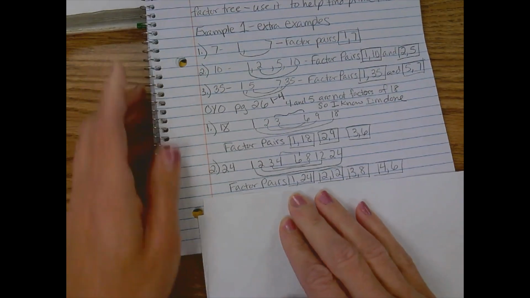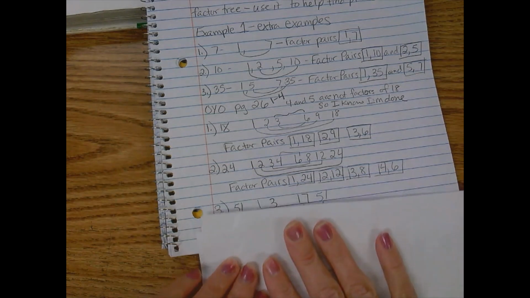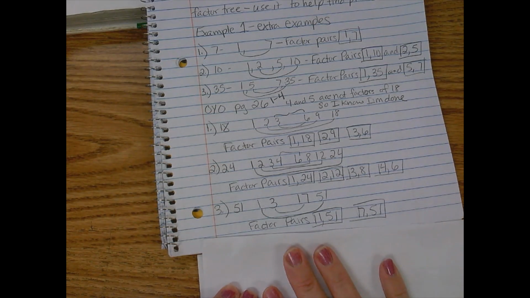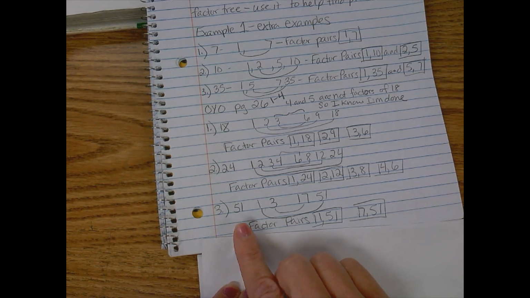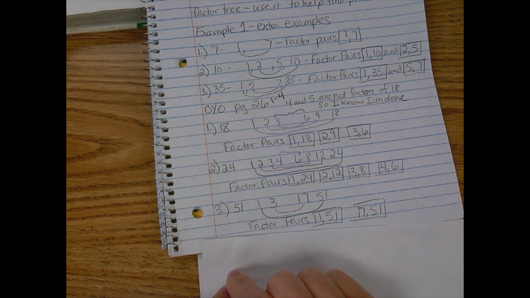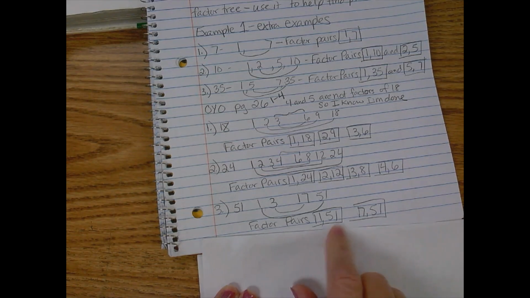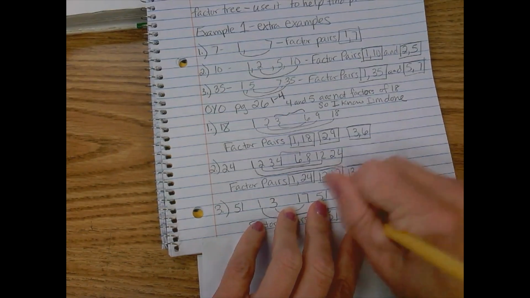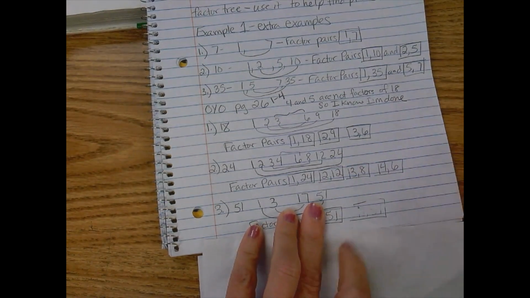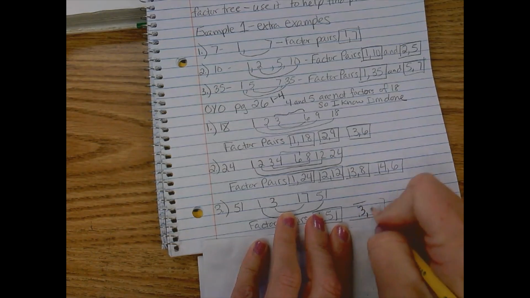Number 3 changes things up a little bit because there are only 2 factor pairs. Did you find them both? Remember that trick I said about 3? If I add 5 and 1 together and I get 6, I know that 6 is divisible by 3, so 3 is a factor of 51. 3 times 17 equals 51. I wrote that wrong. Oh, darn it, I'm glad that I caught it though. Hold on, let me fix this so that when I make copies, you're going to be able to see it. 3 and 17. Okay.